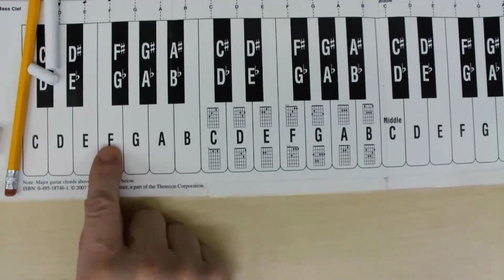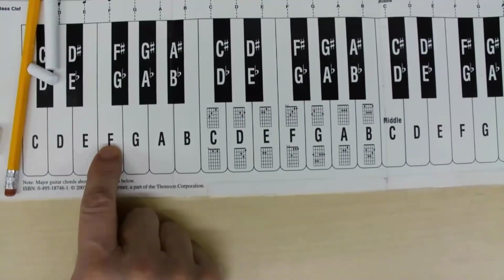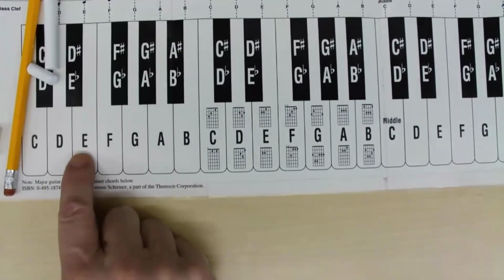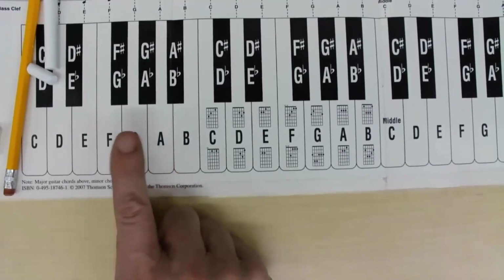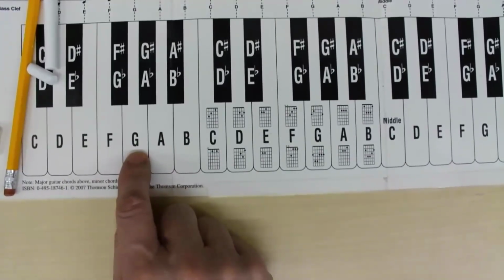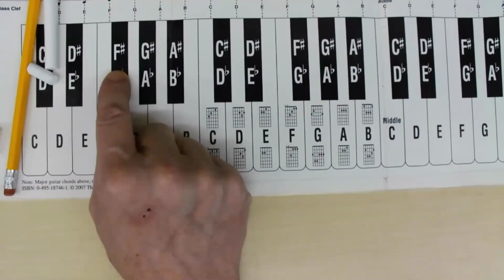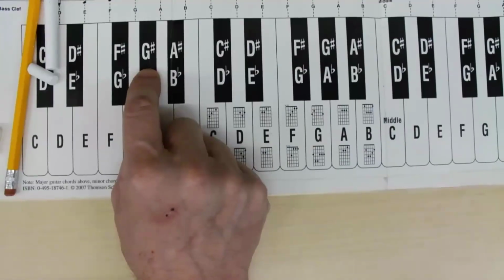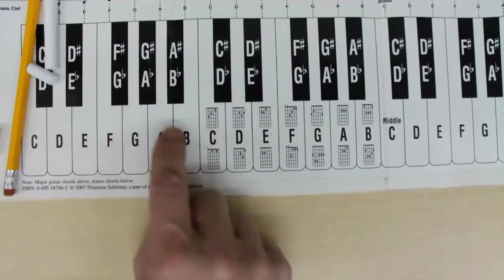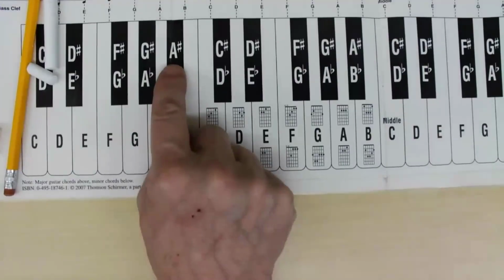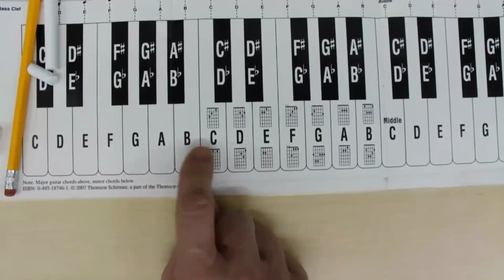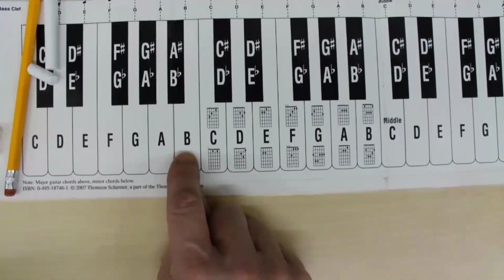Consider the key of F minor. What's the leading tone? E. Yeah, so now what's the name of the seventh chord? E full diminished 7. How about G minor? Go down a half step. F sharp. F sharp full diminished 7. A minor. G sharp full diminished 7. B minor. A sharp full diminished 7. C minor. B full diminished 7.